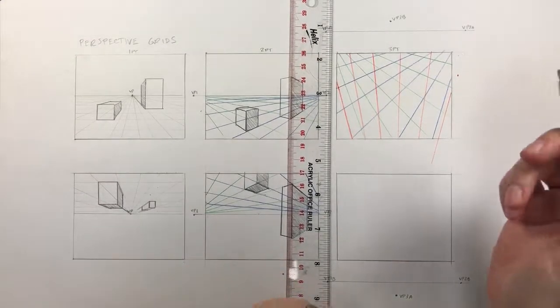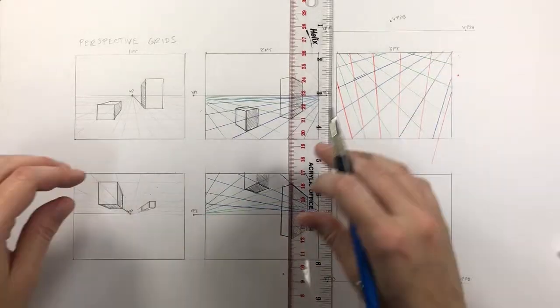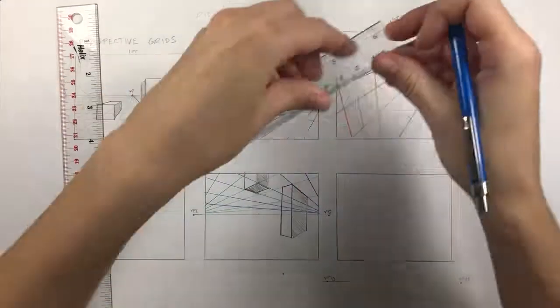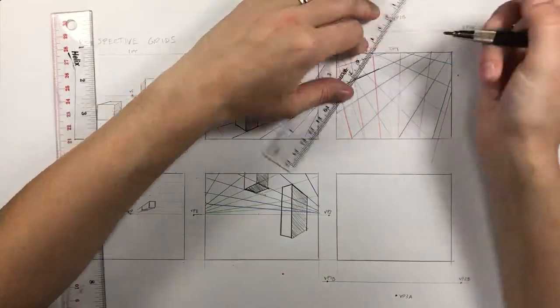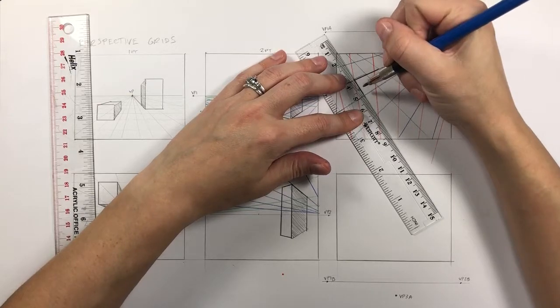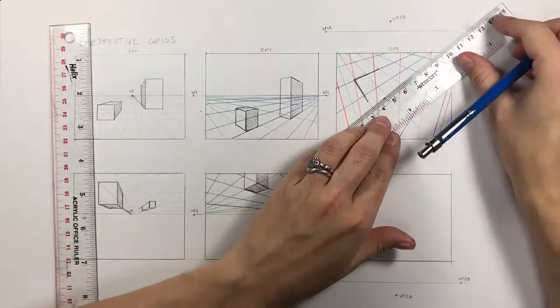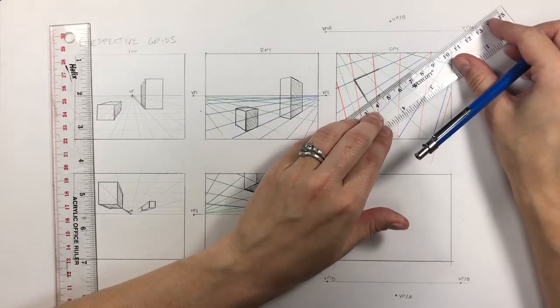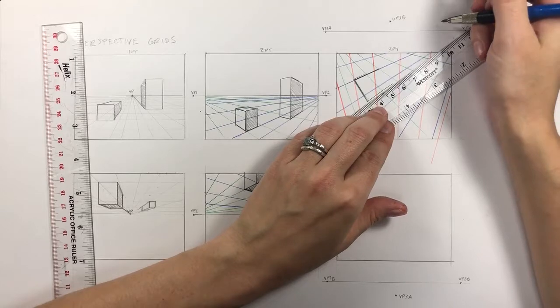Okay, so then if I want to draw my buildings, I'm gonna draw this here. I'm gonna draw the top of a building. I don't have to exactly follow the lines, but they will help as a guideline.